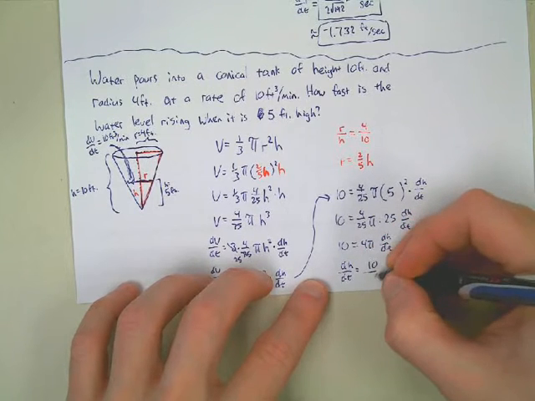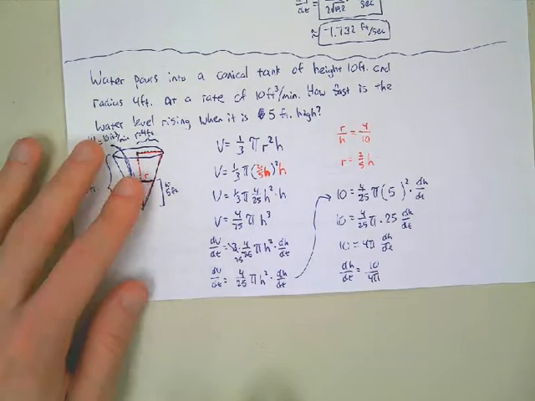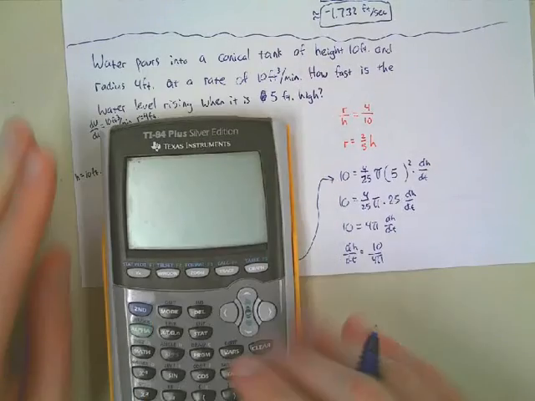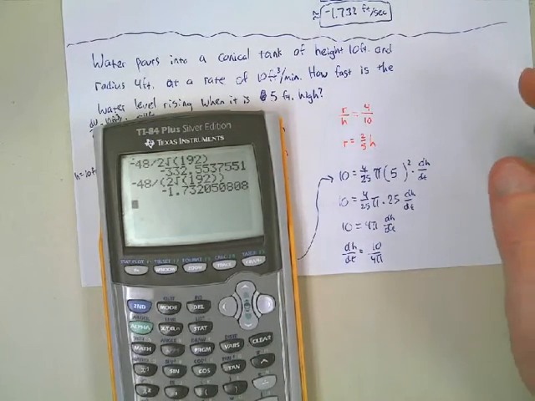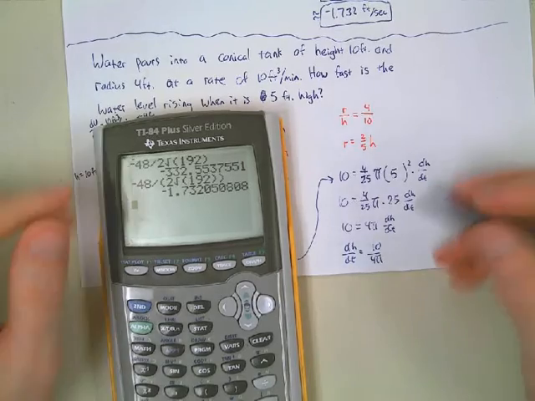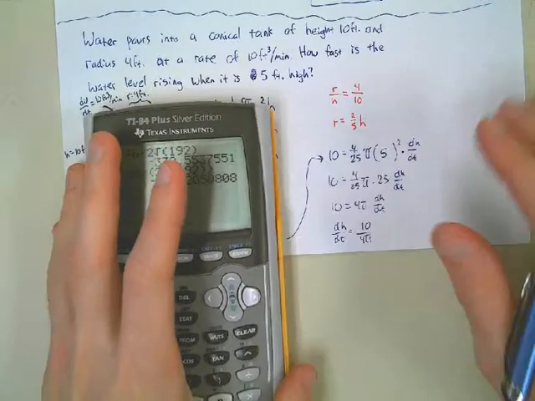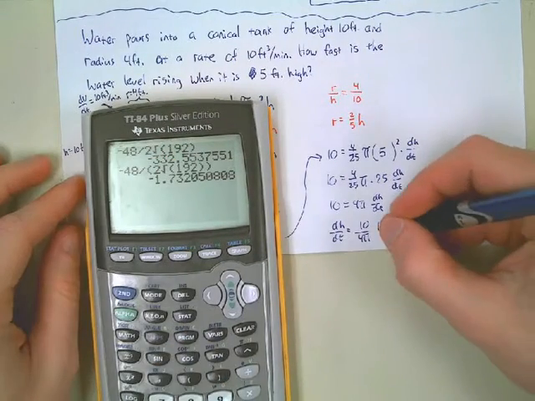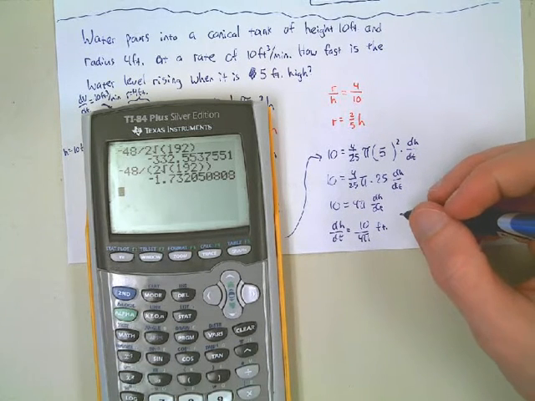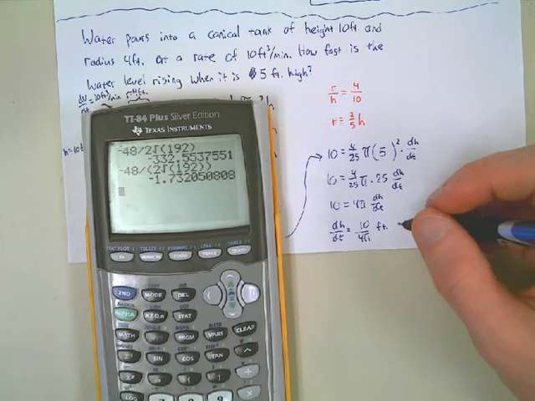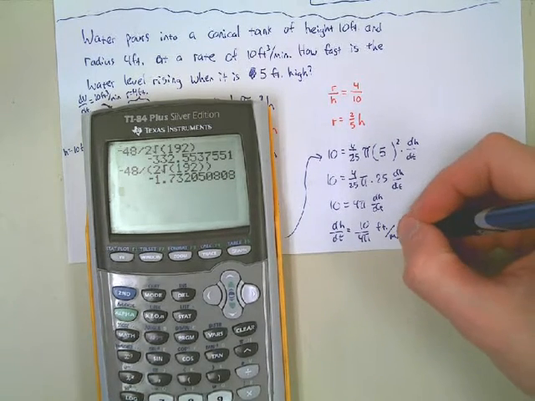Again, you can stop there. So we can stop there. What would our units be? dh/dt. Feet. So it's a height. A height is a linear measure, so it would just be feet per minute, or approximately, if we wanted to use the decimal here.